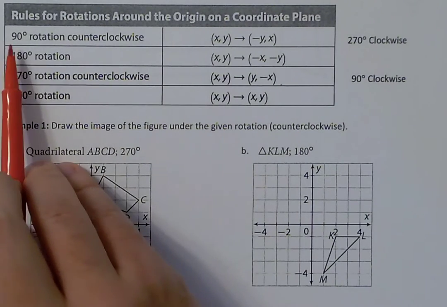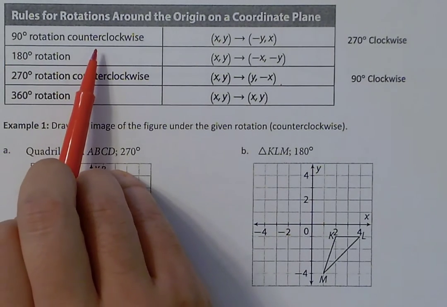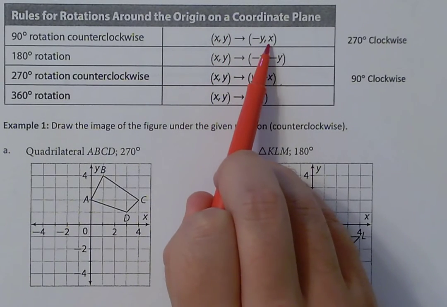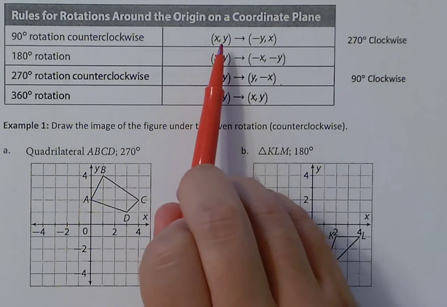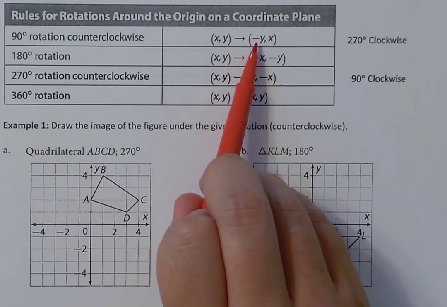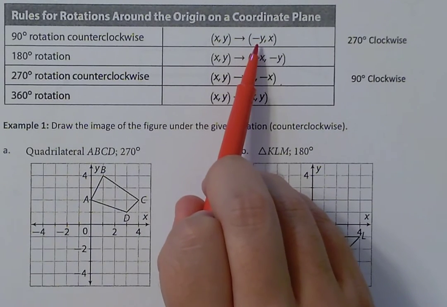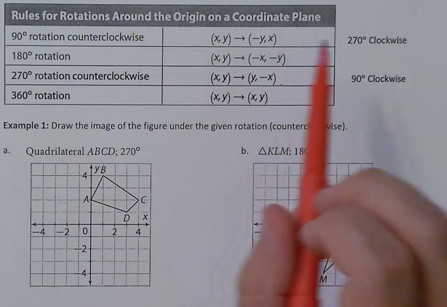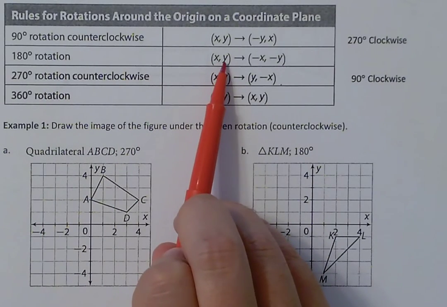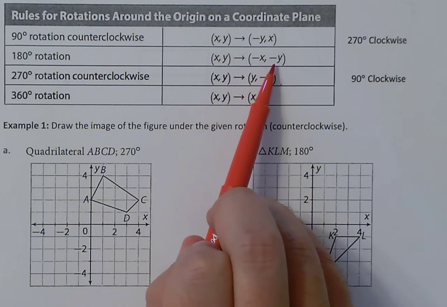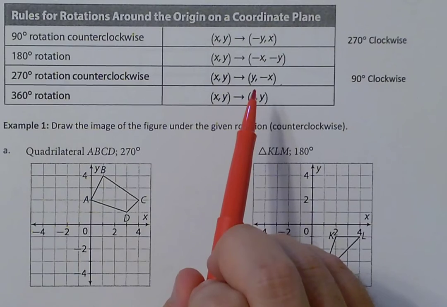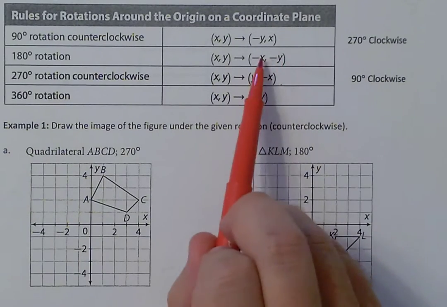So, a 90-degree rotation counterclockwise is going to ask us to go from (x, y) to (negative y, x). So, what that means is you're going to flip x and y, and you're going to change the sign on the old y, or the new x, from positive to negative, negative to positive. For a 180-degree rotation, all you're going to do is take (x, y) and change it to (negative x, negative y), meaning you're going to change the sign, positive to negative, negative to positive, on both x and y.